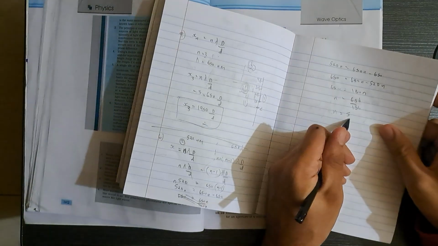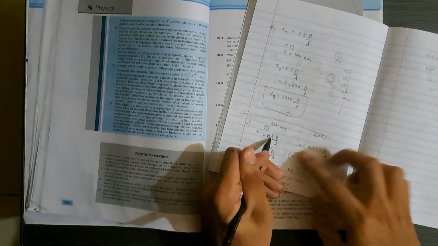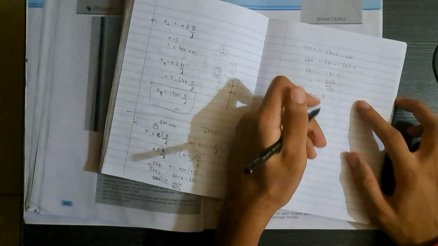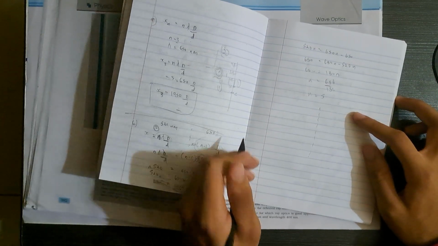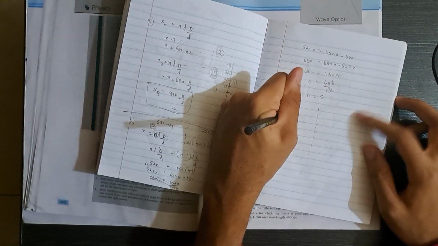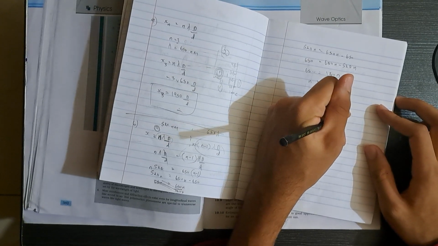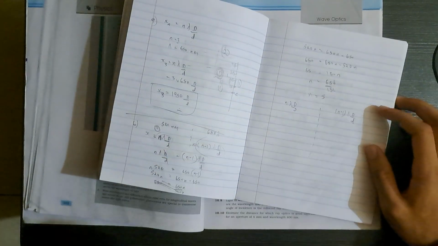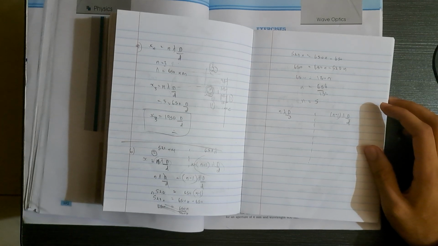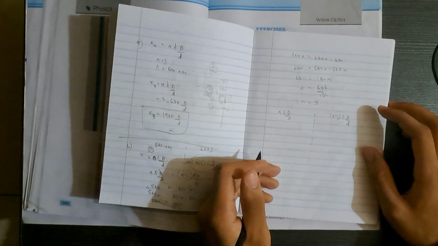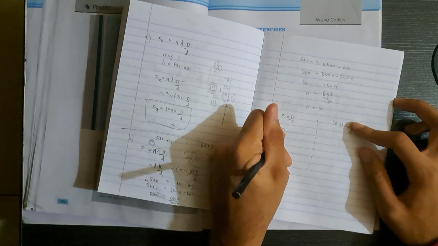So now if I put n is equal to 5 in these two formulas, in here and in here, okay, let's put it. So here n lambda D by d, n minus 1 lambda D by d. So now what is 5 lambda?